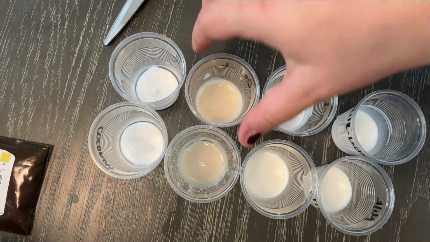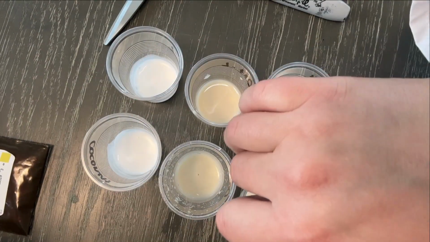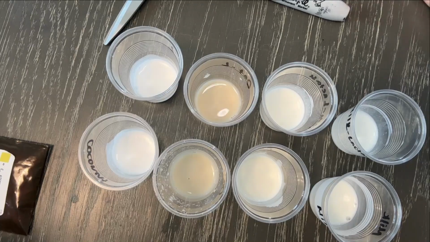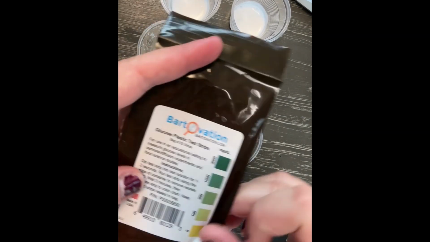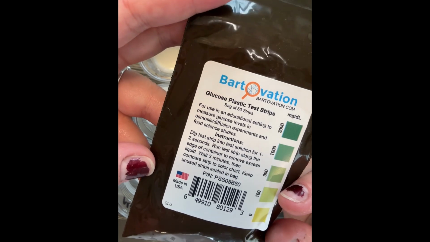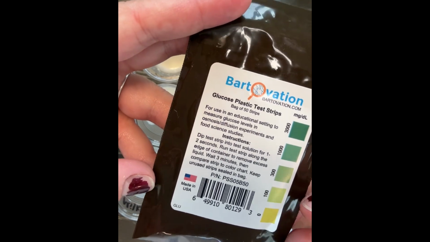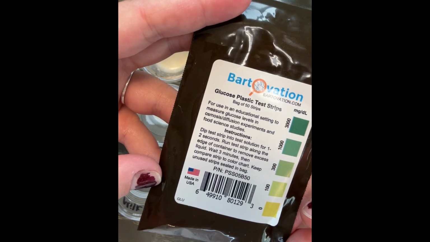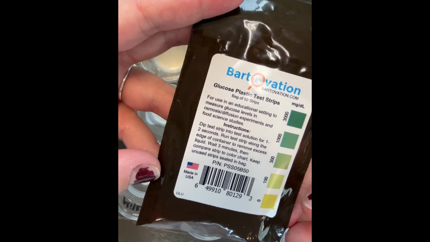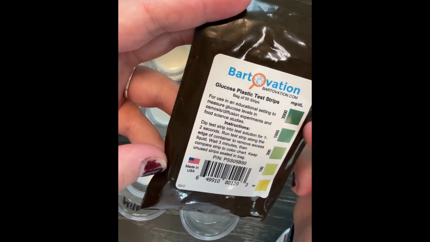And then we want to give everything a little bit of a swirl to make sure that it's mixed up nicely. Okay, so our next step is going to be to use these glucose test strips, and you'll notice that the protocol for these test strips is to dip it into the solution only for 1 to 2 seconds, but then we're going to let it sit for 3 minutes, and then we'll be able to compare it to this color chart.